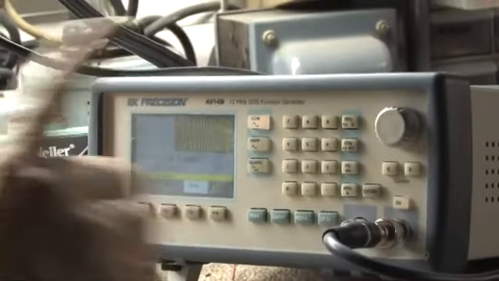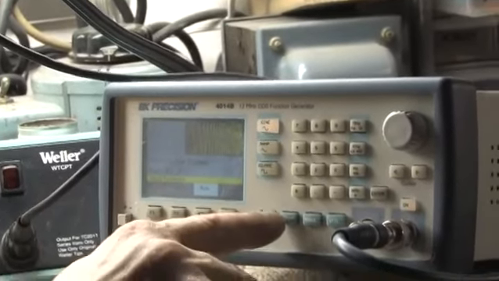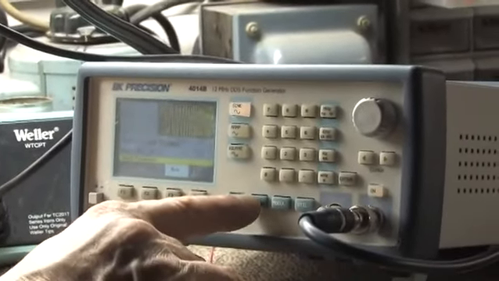So it's going to go through the whole thing. So that's about five times a minute. Yeah. So now we go back to sweep.